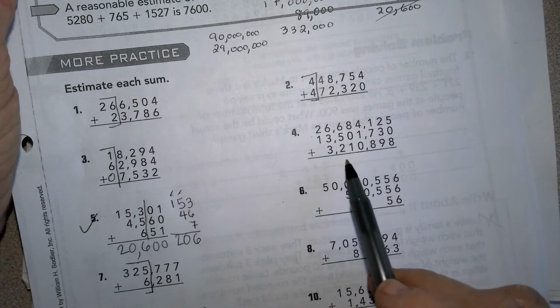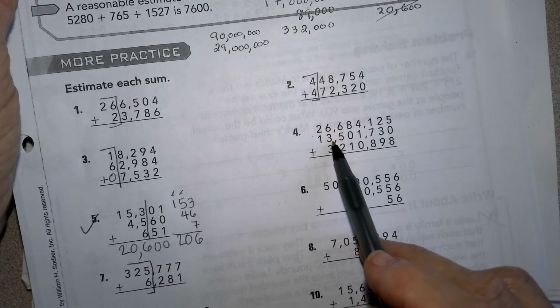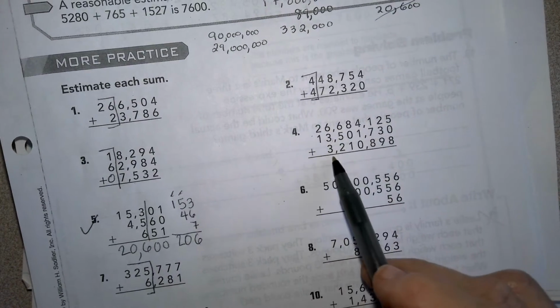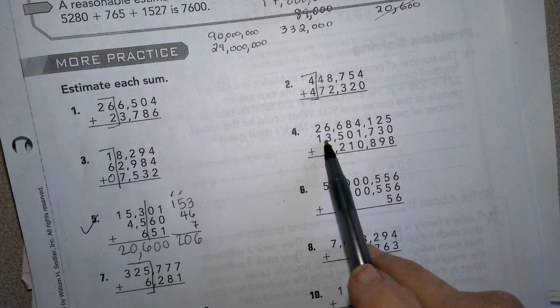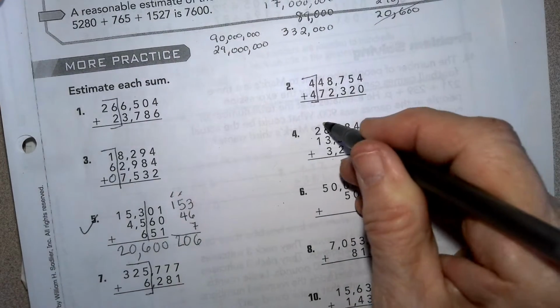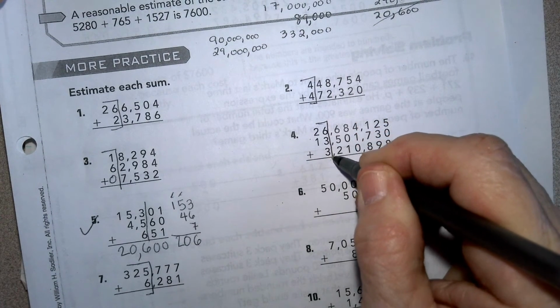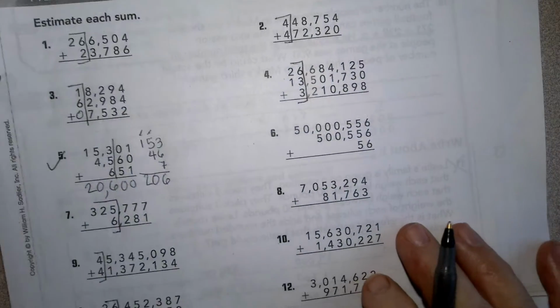I think this one is rounded to, that comes to 26. That's going to be, because if it wasn't rounded, that would be 3, 4. Okay, so this one is rounded to right here. Round it to there. Okay.